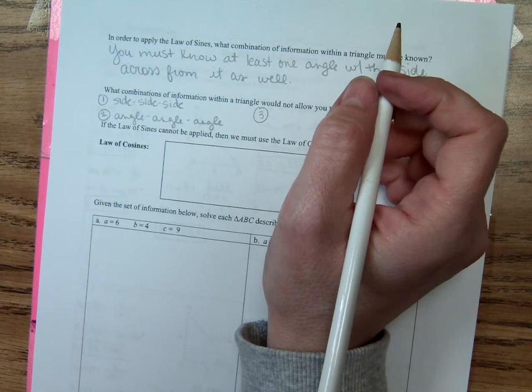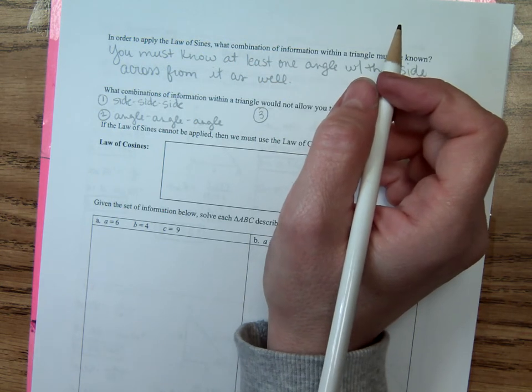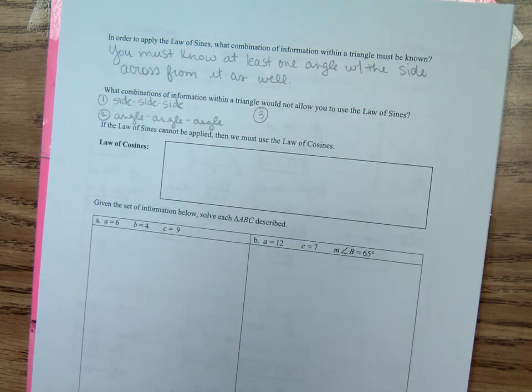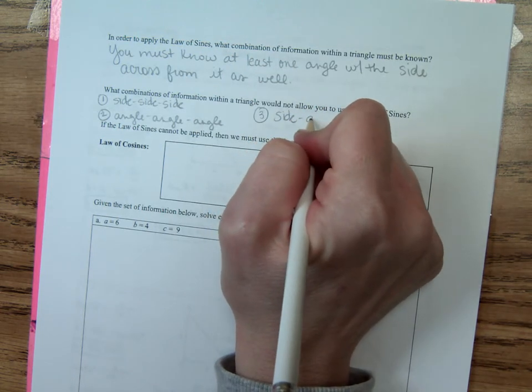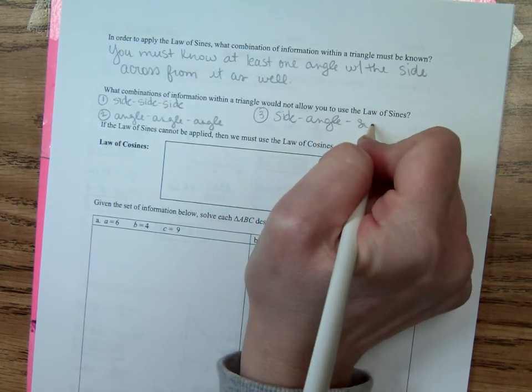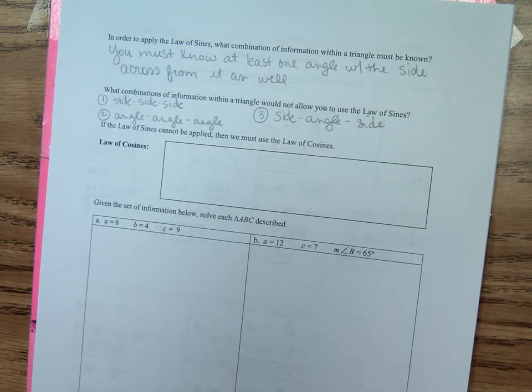And if I have to know one angle and the side across from it, side, angle, side will not work. But that's okay because there's more.